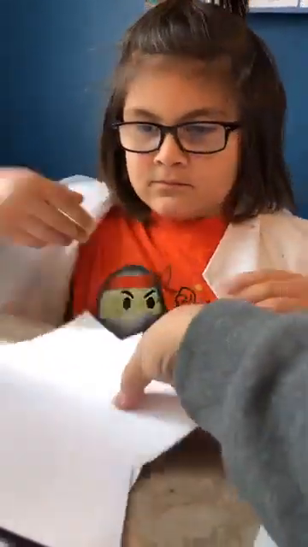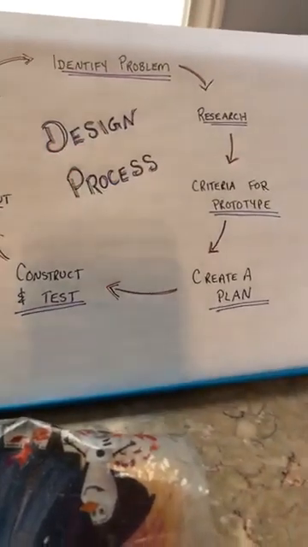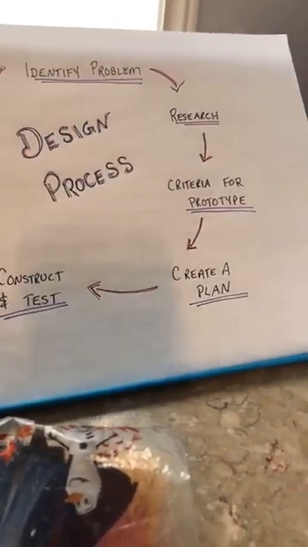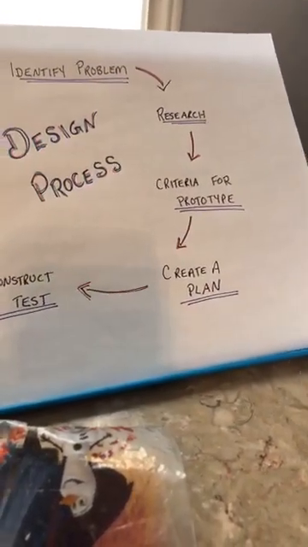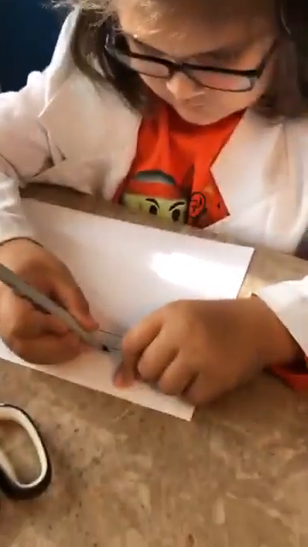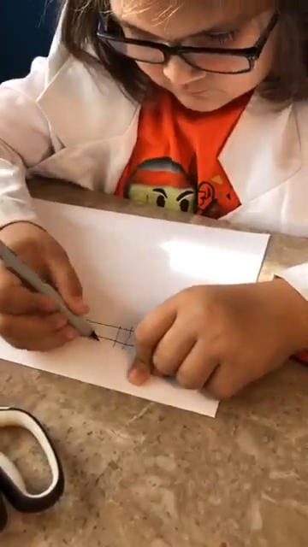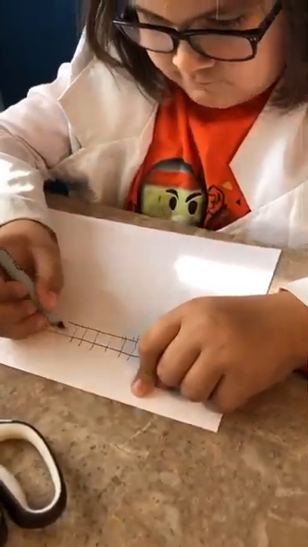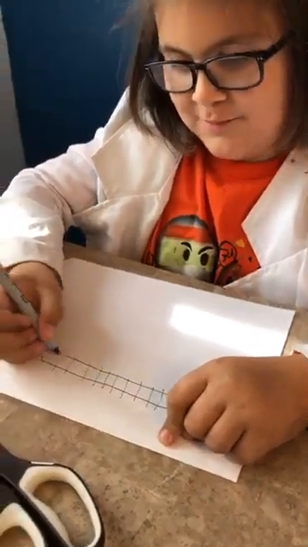Well, now it's time for you to design it. So let's see. Maybe that will be part of your design. So the next stage of the design process is to create a plan. So Simon knows what I want. I want him to create something that will hold one of these heavy books. He's only allowed to use 5 sheets of paper, some tape and scissors, and he's already busy constructing a plan. You want to explain your plan? Just gonna tape the books to the wall.